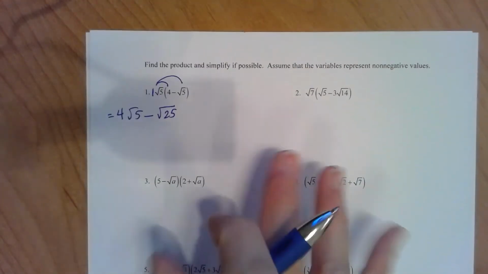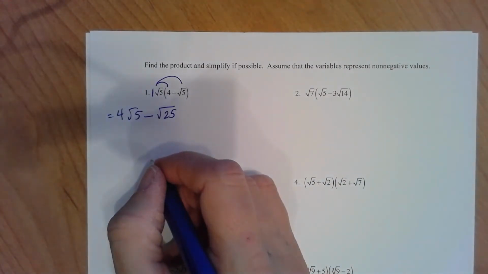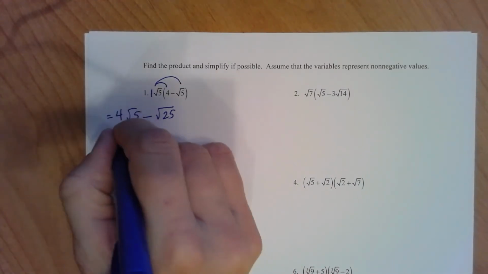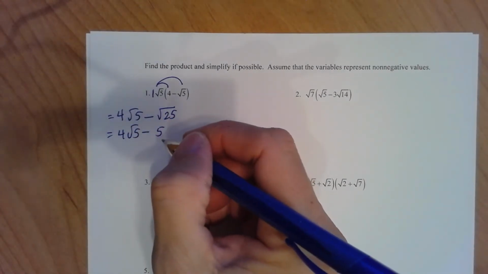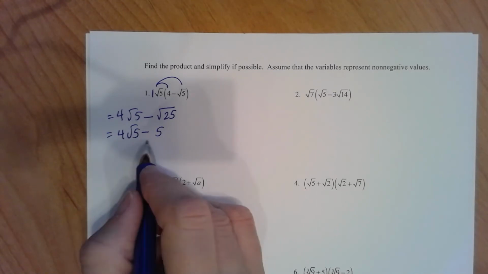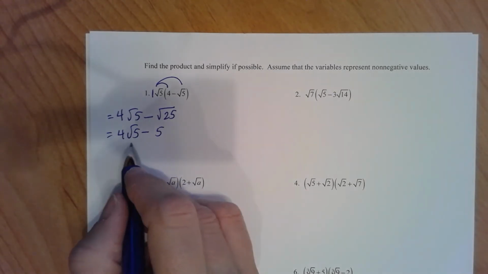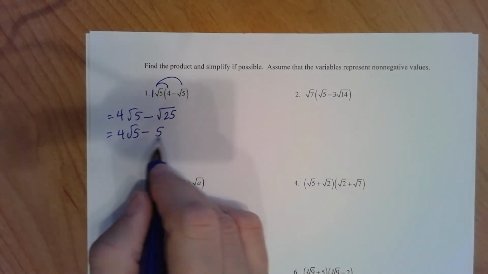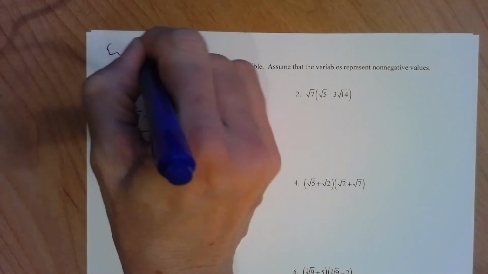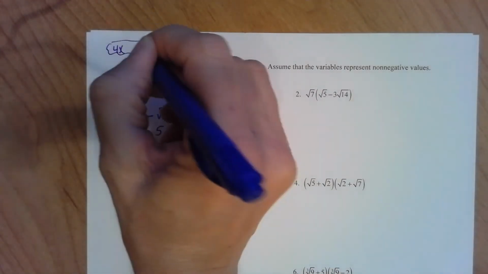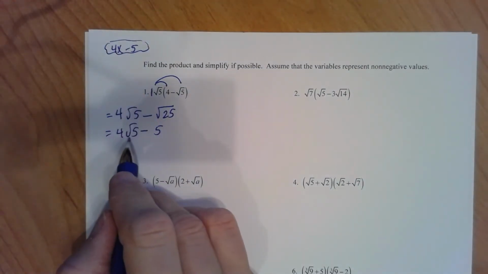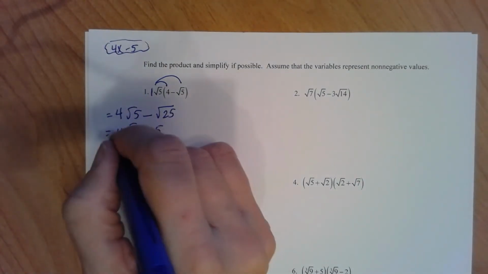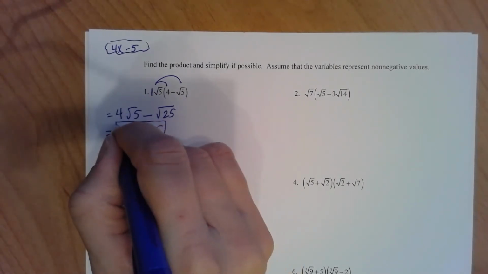So numbers outside get multiplied, numbers underneath get multiplied. But never take a number outside underneath. So we end up with 4 square root of 5 minus the square root of 25, which is 5. Now a lot of students want to try and combine these, but what did we just learn? To add or subtract, we have to have like radicals, and we don't. This would be like trying to combine 4x minus 5. You can't combine 4x minus 5, so don't combine 4 square root of 5 minus 5. You can't do it. You have to have like radicals.